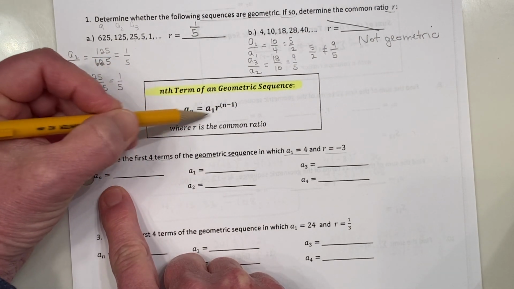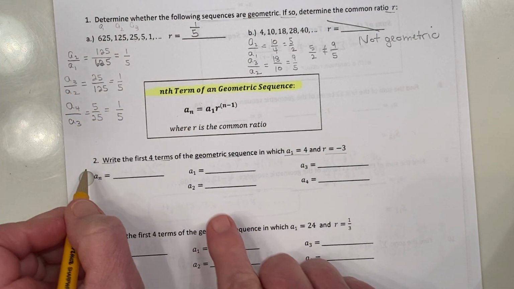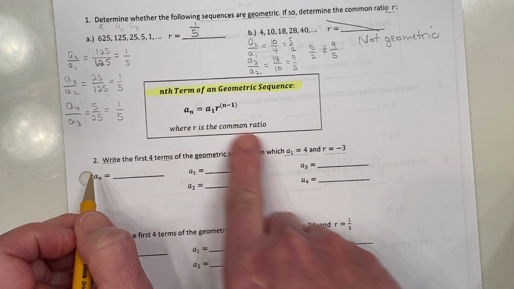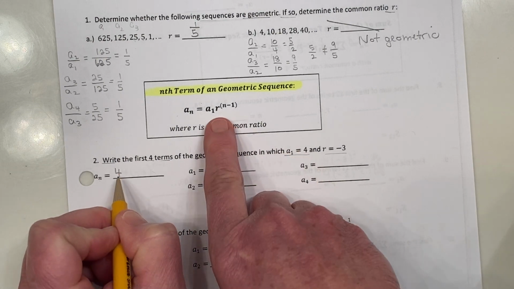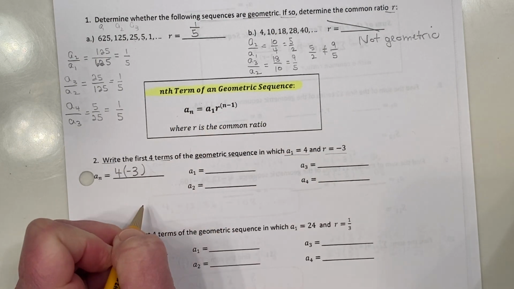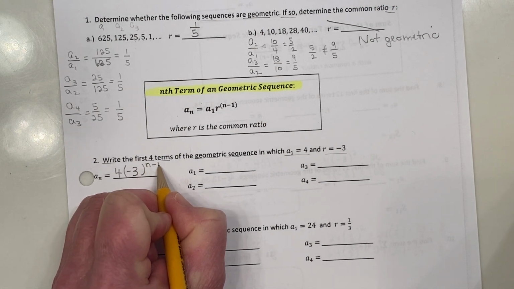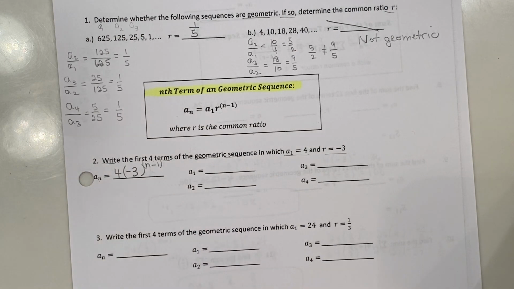This is an additional formula that you guys can have on a piece of paper when you go to take test 4. All right, a sub n is equal to a1, which is 4. The common ratio is -3. Go ahead and use parentheses around that common ratio, and then let's raise this to the n minus 1. And you could put n minus 1 in parentheses if you want, or not.